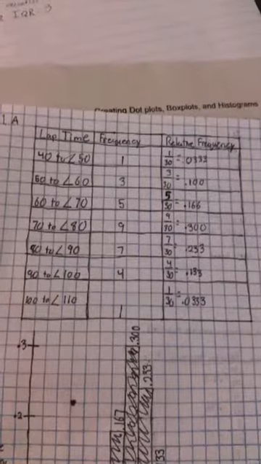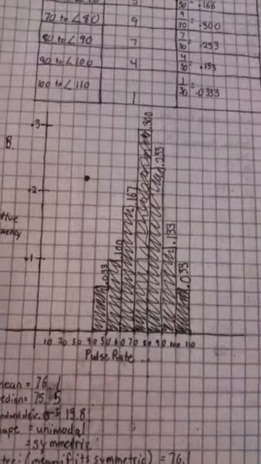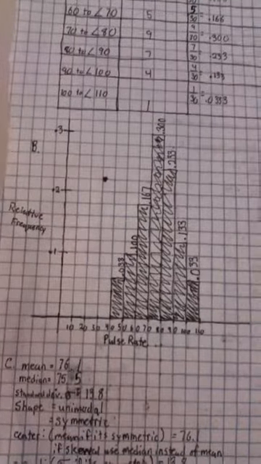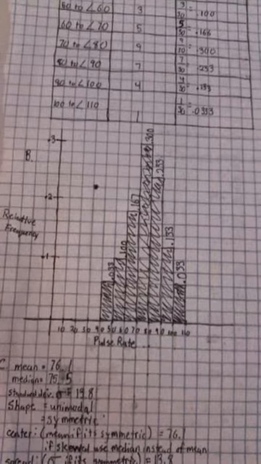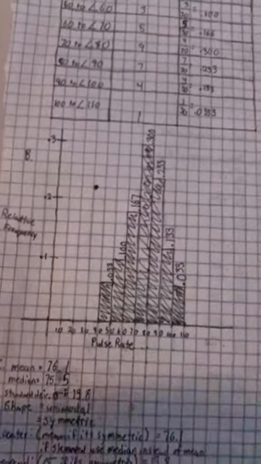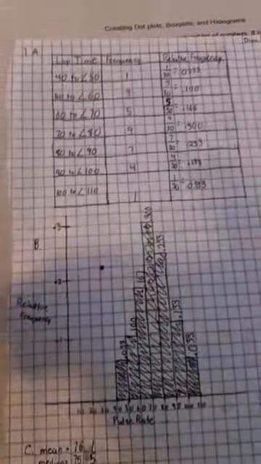After you get the relative frequency table, you're able to make the histogram for number 2, or B. You get the relative frequency for each one. You plot where it goes according to the relative frequency table, and you end up getting a unimodal shape.